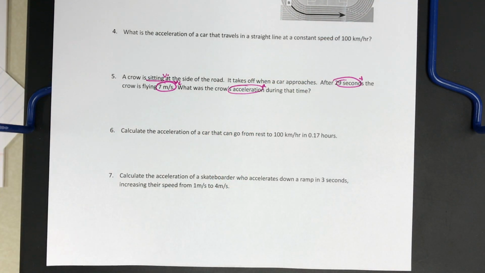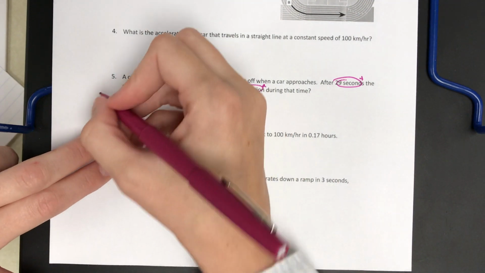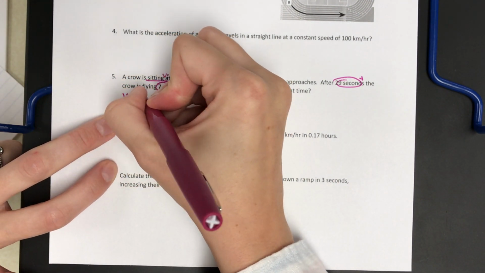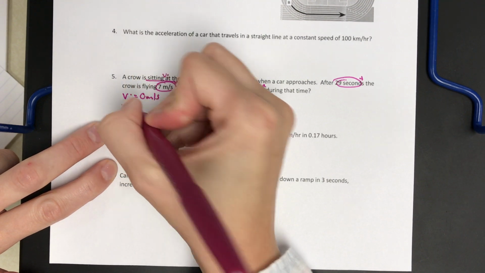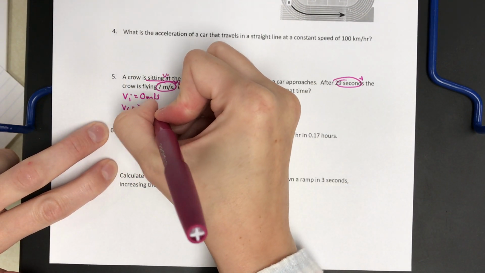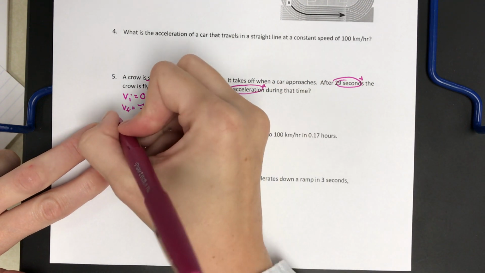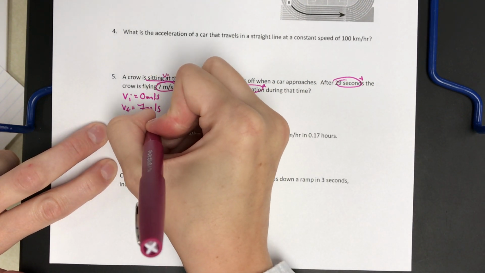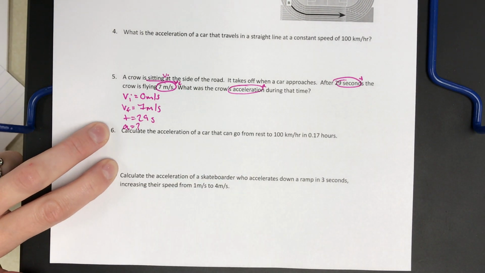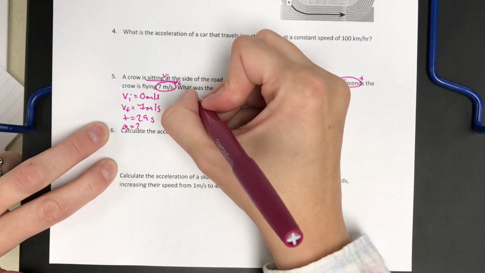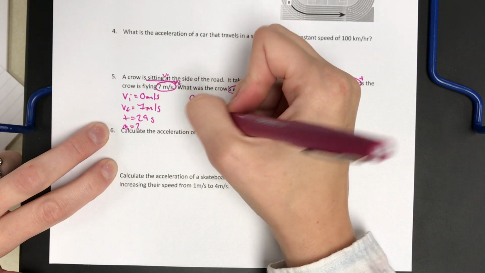Okay, so listing out the givens. Initial velocity is 0 meters per second. Final velocity is 7 meters per second. Time is 29 seconds. And acceleration is what we're solving for. So then writing out the equation that I need to use, set up to solve for what I'm trying to solve for.